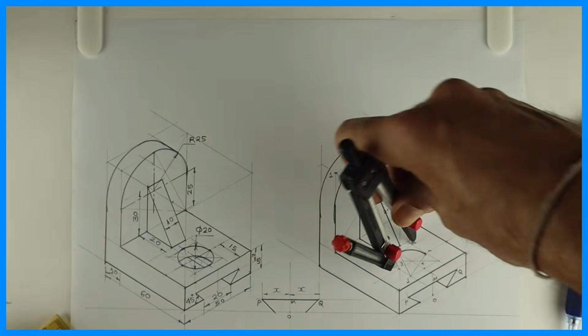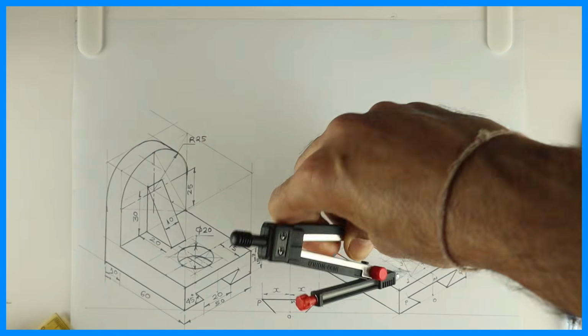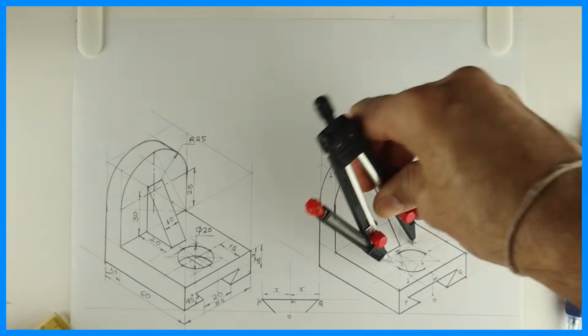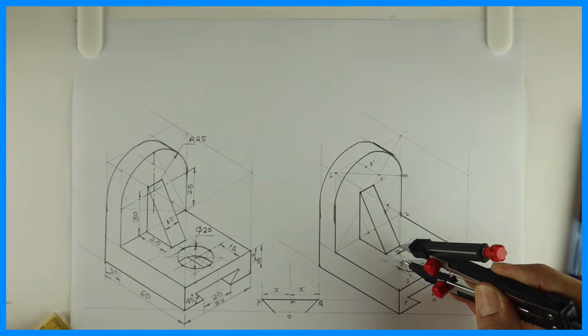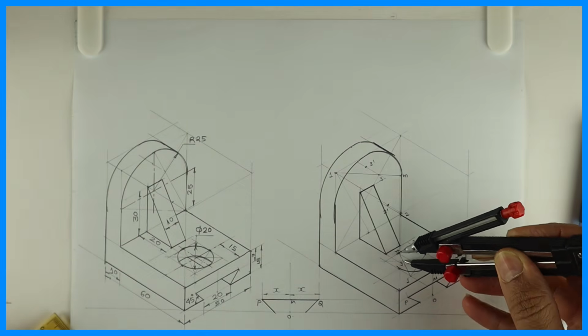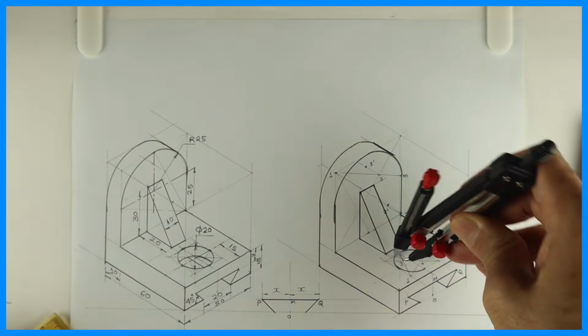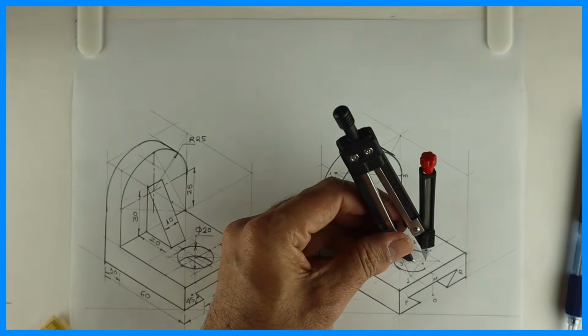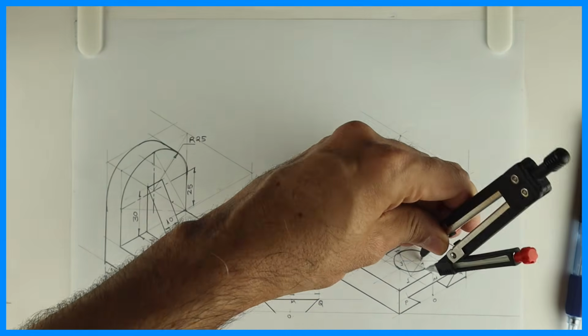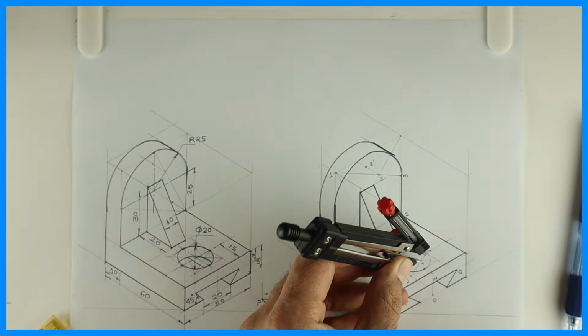Then 2 to M you can draw arc. Then 3 to M, see this, and you draw arc. Then 4 to M, you draw arc.